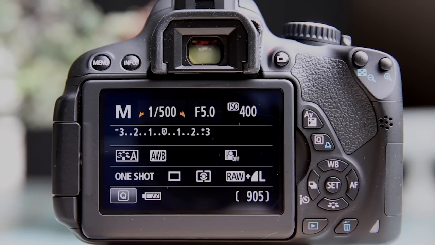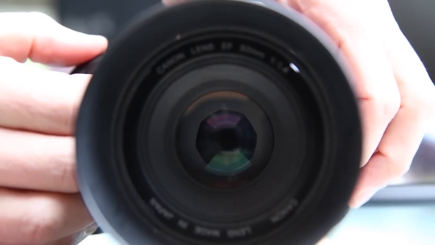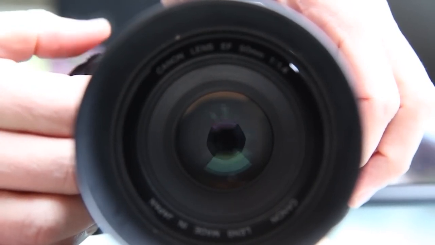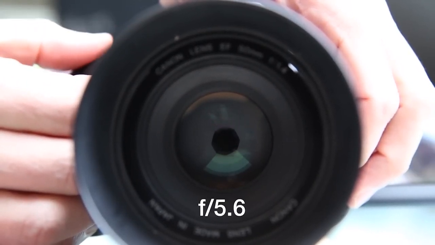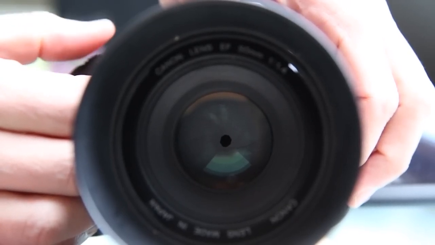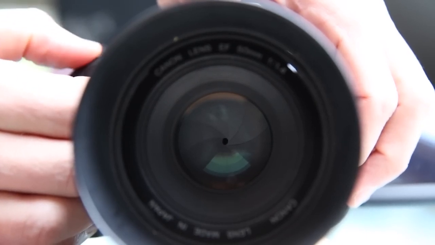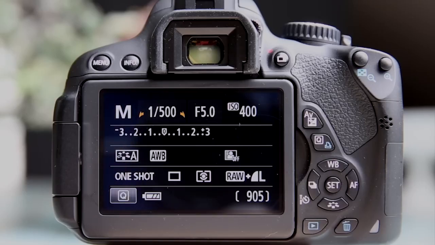The f1.4, f2, f2.8, those are very large openings, almost as wide as the lens glass itself. On the other end of the spectrum, the f22, f36, those are tiny, tiny openings, just barely large enough for you to insert a pin through. That's your range. f5.6 is kind of a medium opening, again, expressed in fractions.